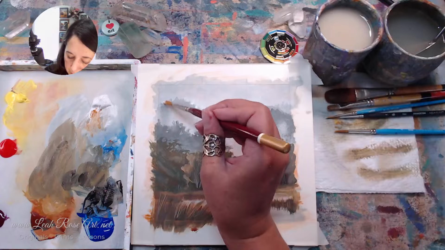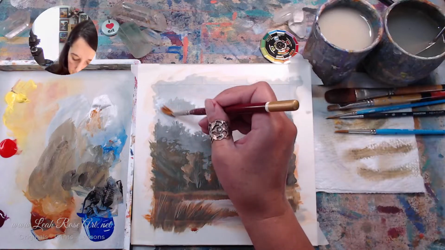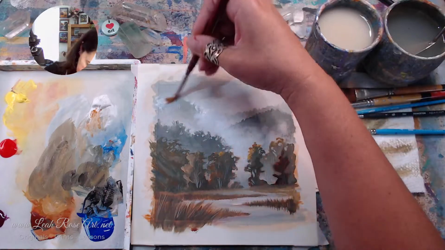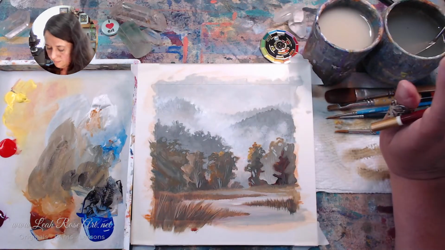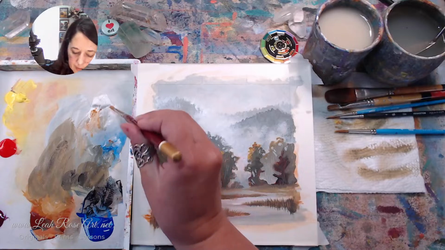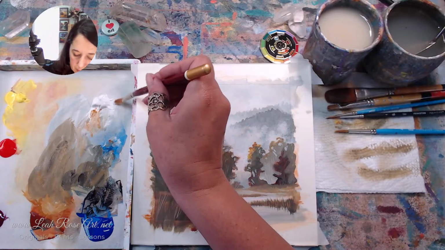Softening some of the hard lines that are towards the edge of our painting. Just a little bit. And then a little bit of highlight on some of the water.